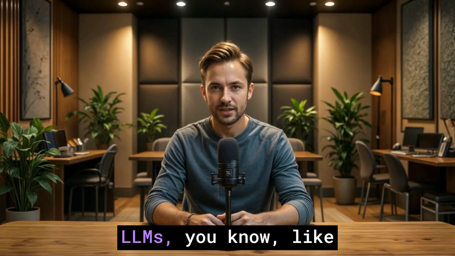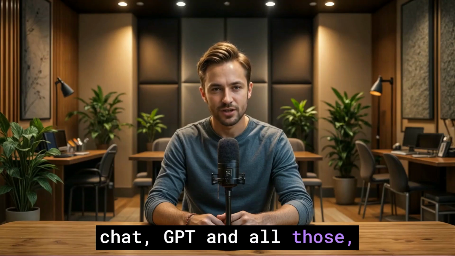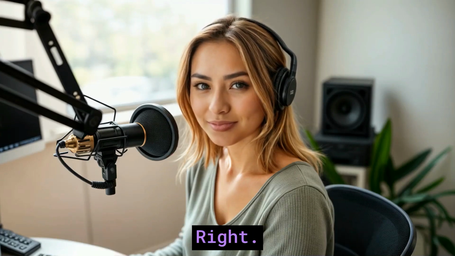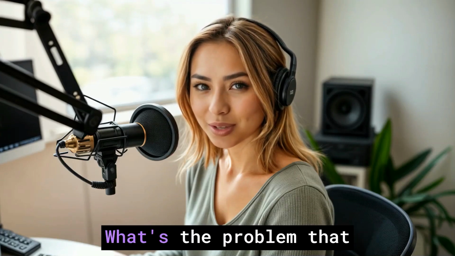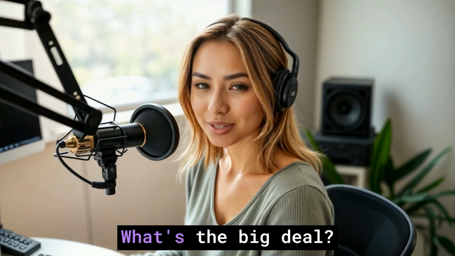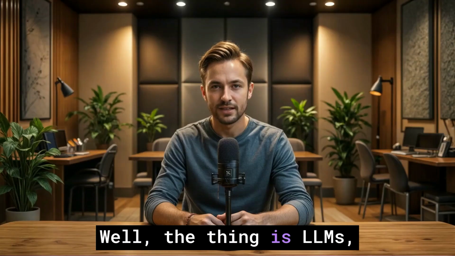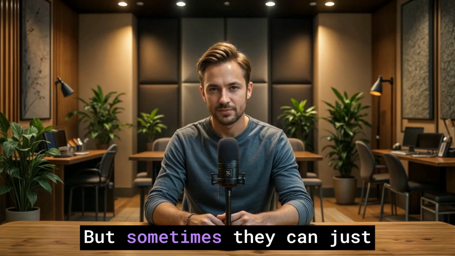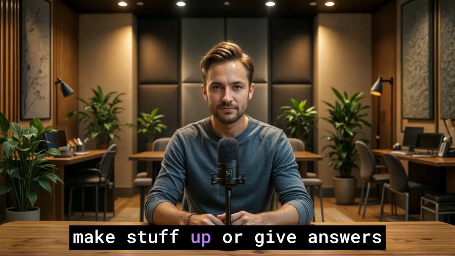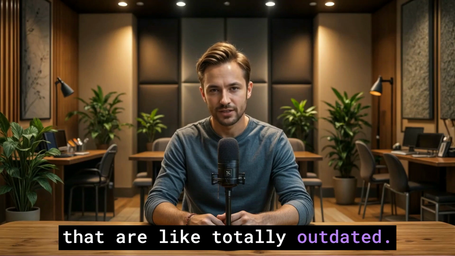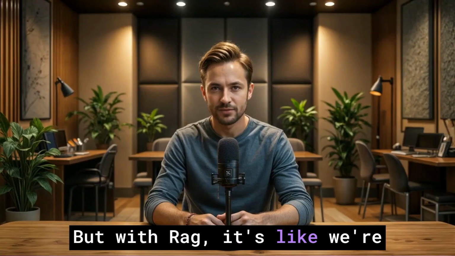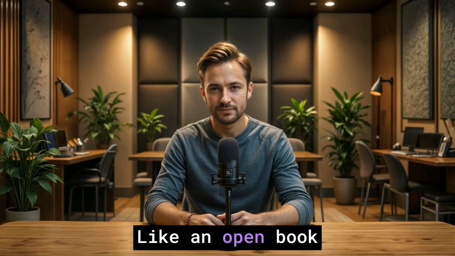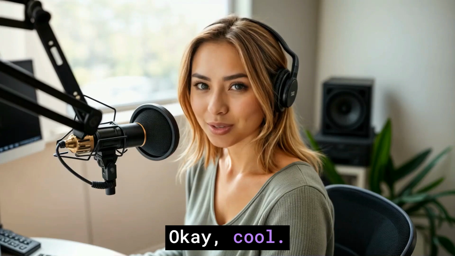It's like giving these LLMs, like ChatGPT and all those, a way bigger toolbox. Yeah, instead of them just relying on what they already know. Right. So let's start there. What's the problem that RAG is trying to solve? What's the big deal? Well, the thing is, LLMs can be amazing, right? But sometimes they can just make stuff up or give answers that are totally outdated. But with RAG, we're giving them access to this whole library of up-to-date info. Like an open book test, sort of? Exactly. Okay, cool. So how does it work?